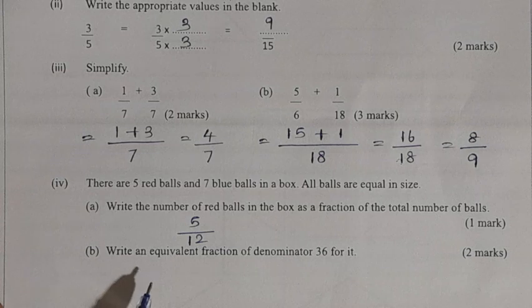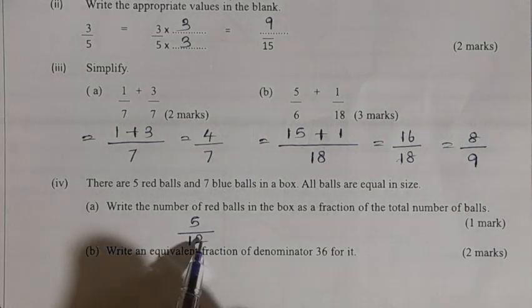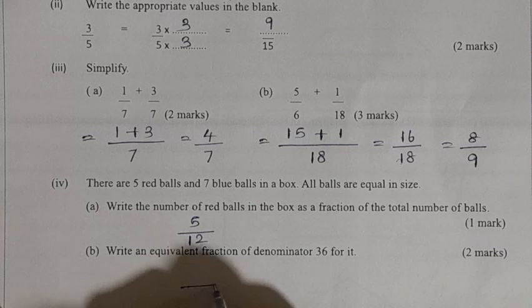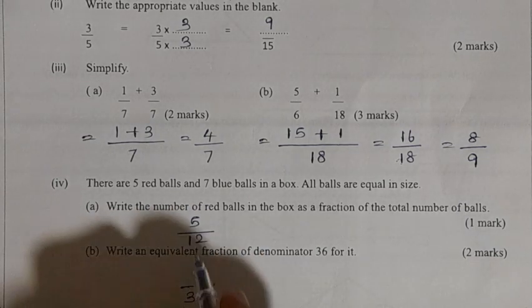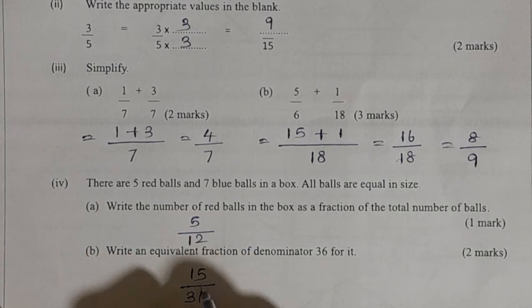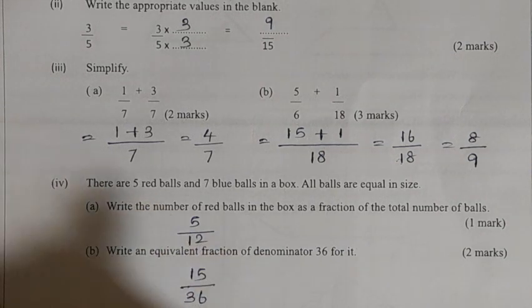Then B part, write an equivalent fraction of denominator 36 for it. To obtain denominator as 36, we have to multiply this fraction by 3. 12 times 3 is 36. Then the numerator also should be multiplied by 3. 3 times 5 is 15. So 15 over 36 is an equivalent fraction for 5 over 12.